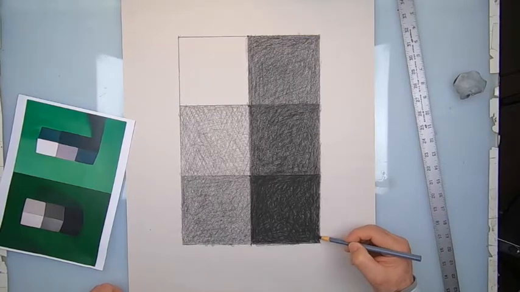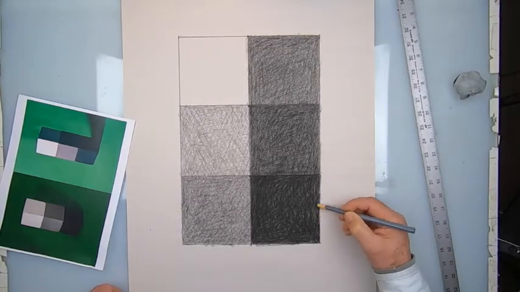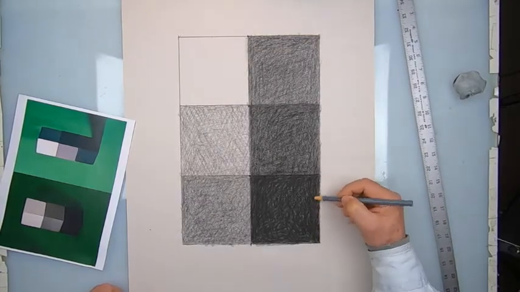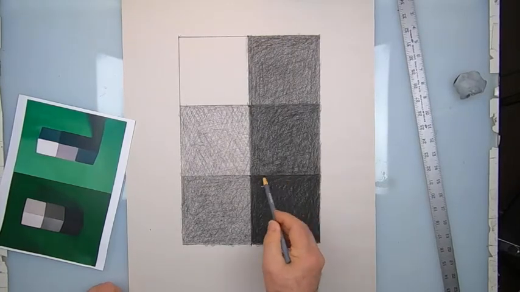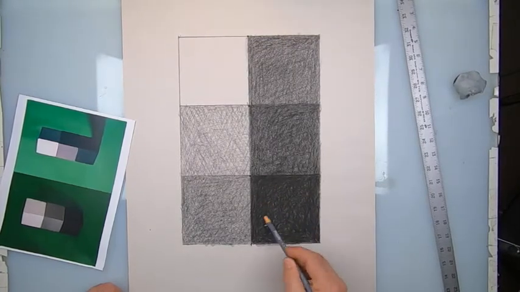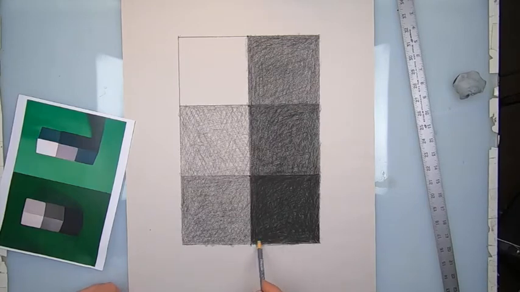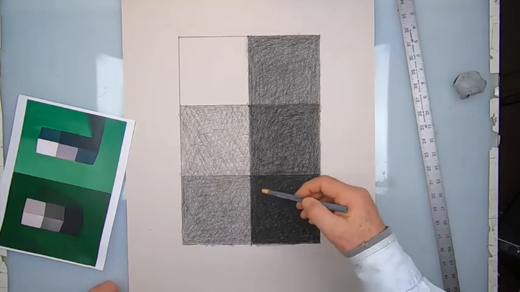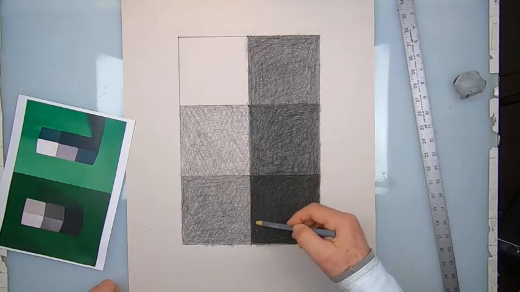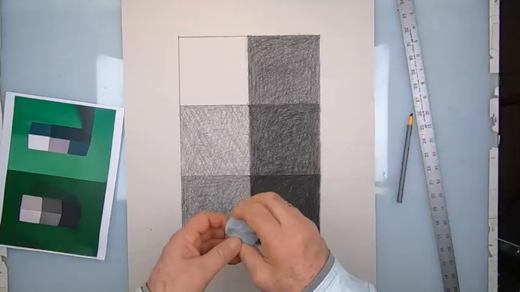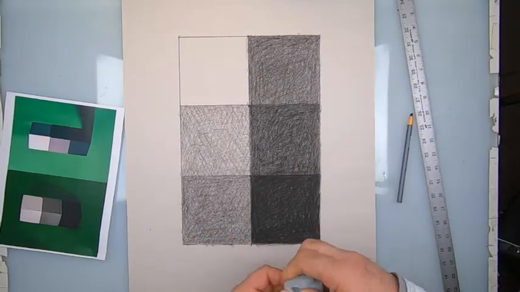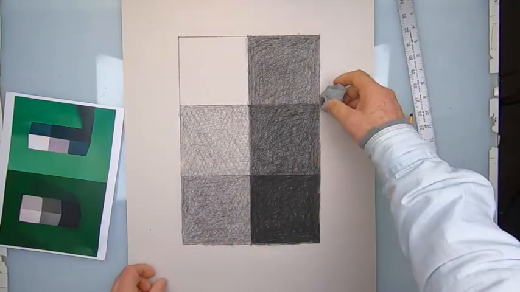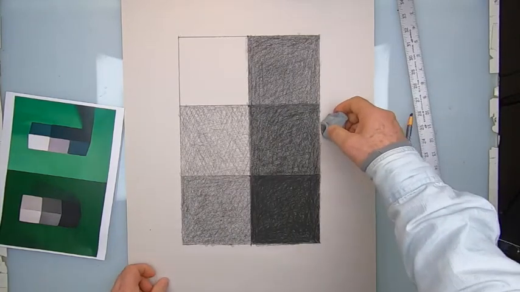And theoretically, this block here should be black, black, right? And we're getting there. Right? And we use our kneaded eraser, right, to clean things up if you'd like, right?